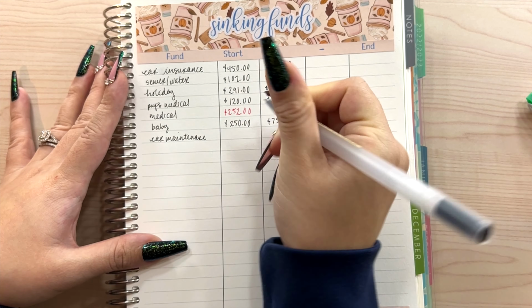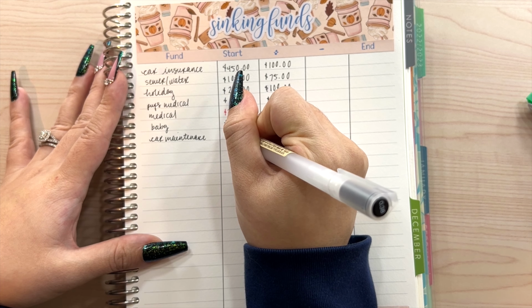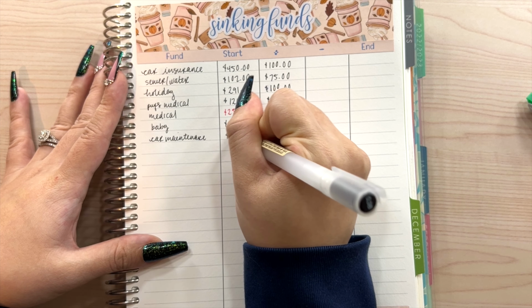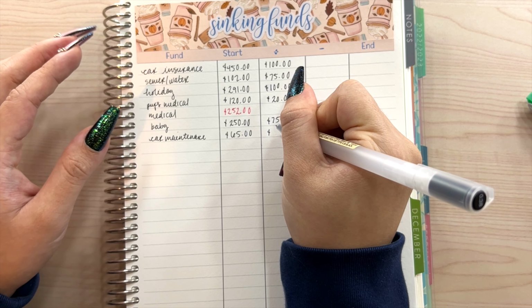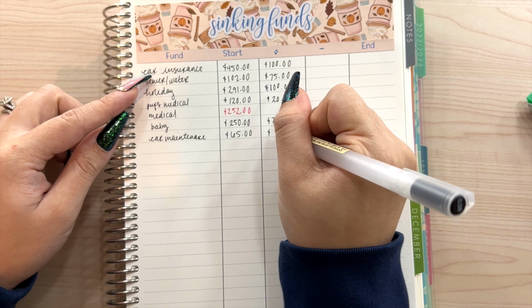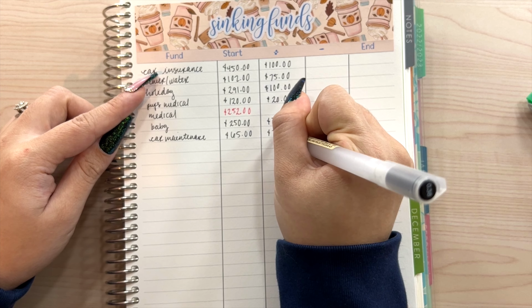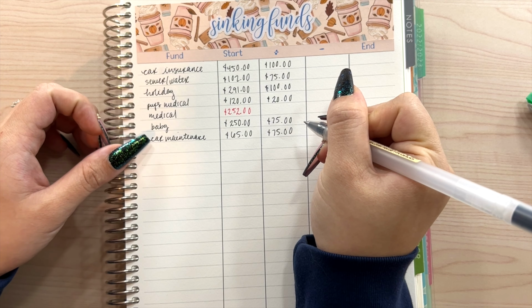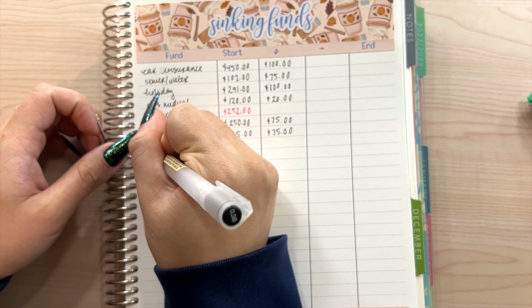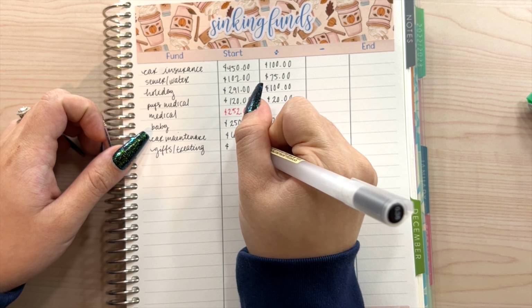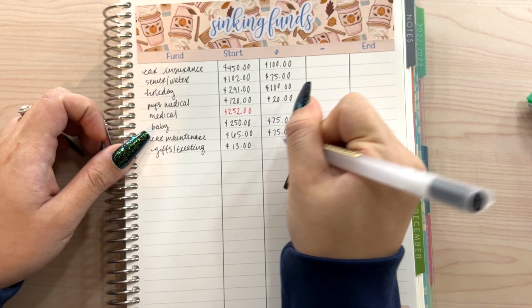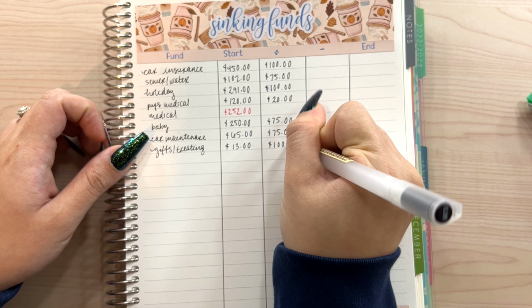And then for car maintenance, I am going to put some money in here. We have $65 in here. We did have to get the oil change, and I think that's the only service that we really needed for this month, but I'm going to add $75 as well. Then we have gifts and treating. For gifts and treating, we definitely use this every single month. We only have $13 in here. I'm going to add $100.